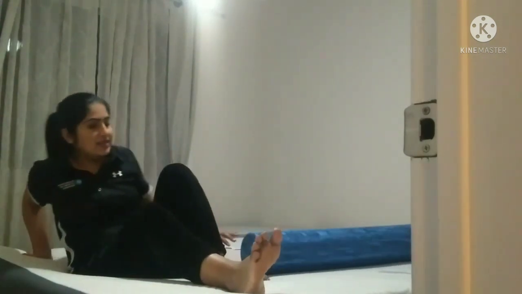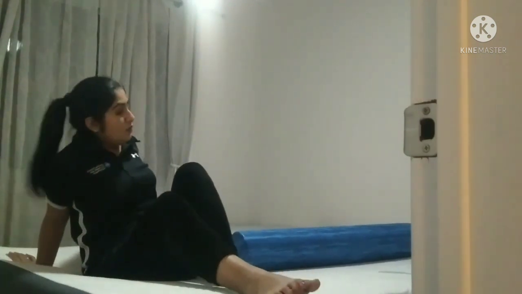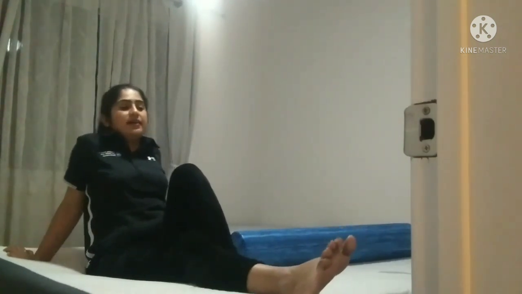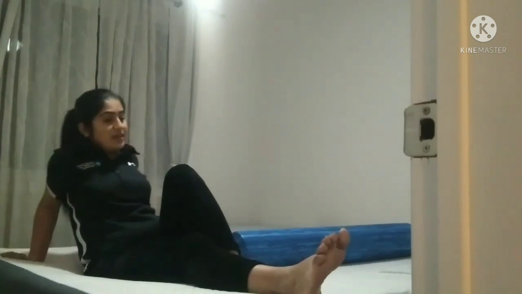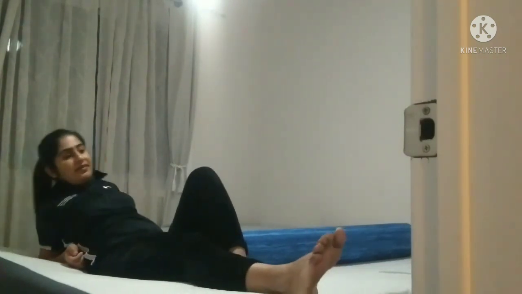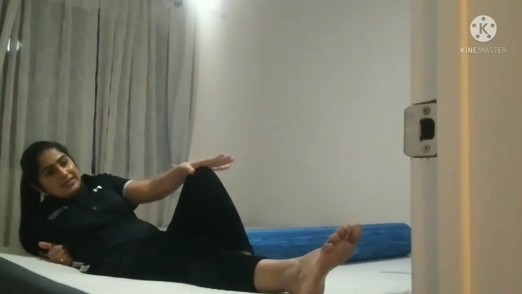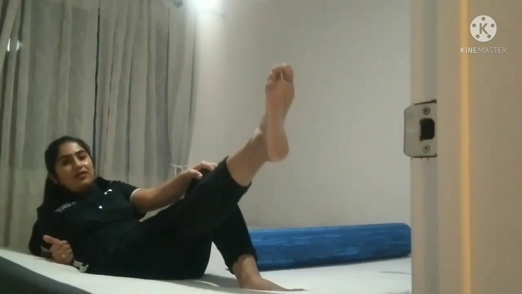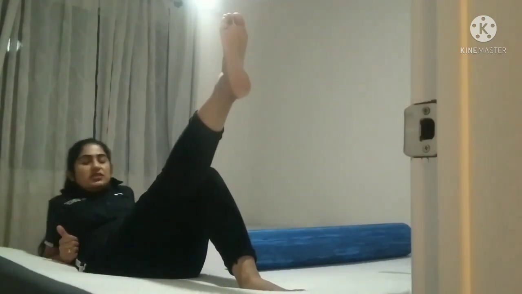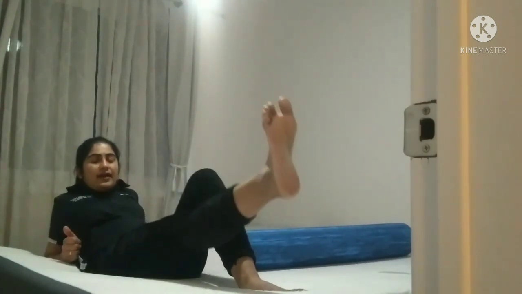Now the next and last exercise we are going to discuss here is the elevation of your leg by straightening. You are not supposed to bend your knee in this exercise. This is our range of flexion. I'm going on my elbows in this position, and we are elevating our leg to the level of this knee, just holding it, and again coming back.